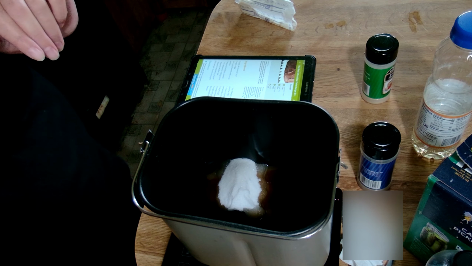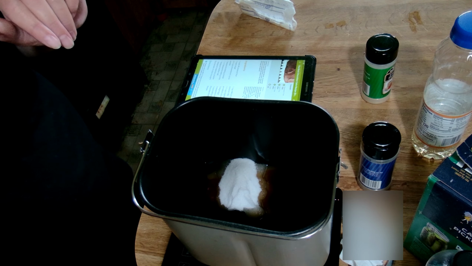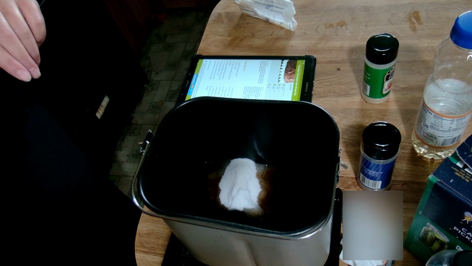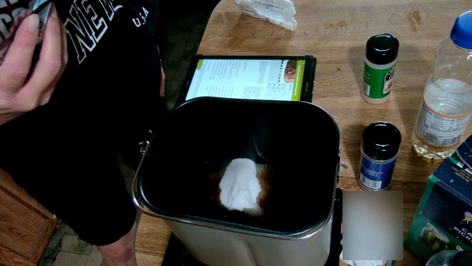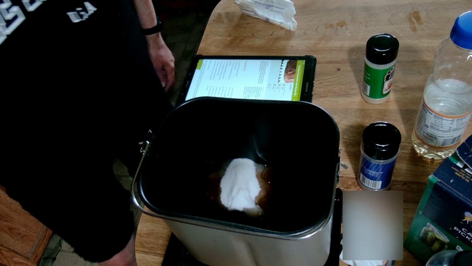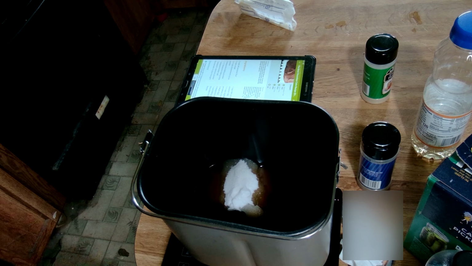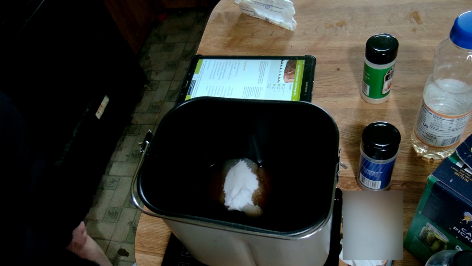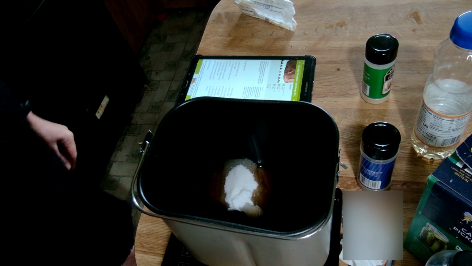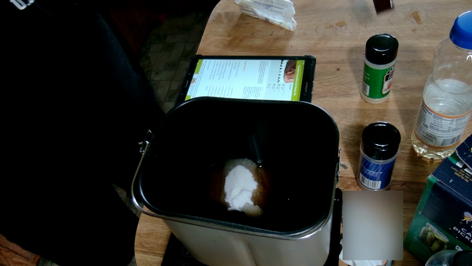So 1 tablespoon is 5 grams. So we need 3/4 of a cup. So that is, yeah, I gotta go do more math. My brain is not mathing at all today. All right, 3/4 cup of cocoa powder is 75 grams. All right, so we want 75 grams, and I'll tell you how many ounces that is here in a minute.